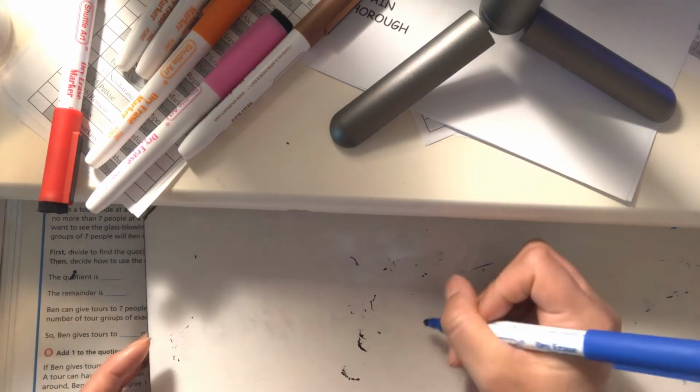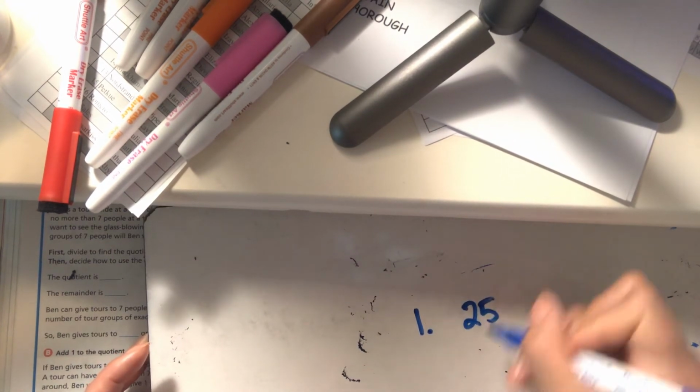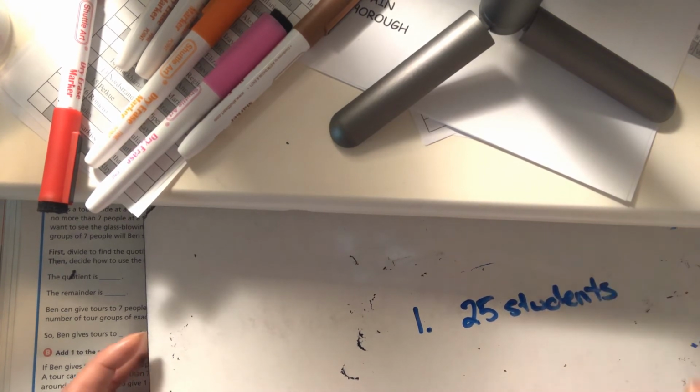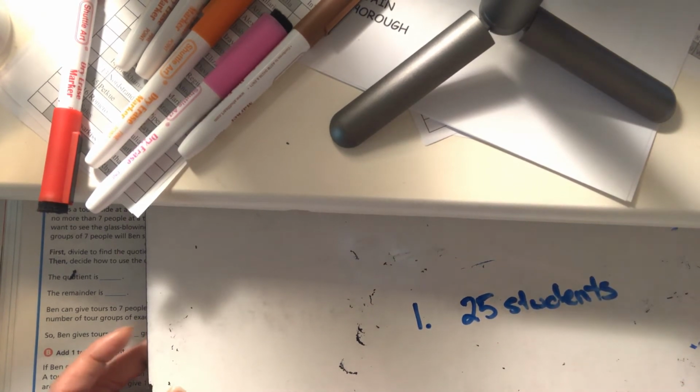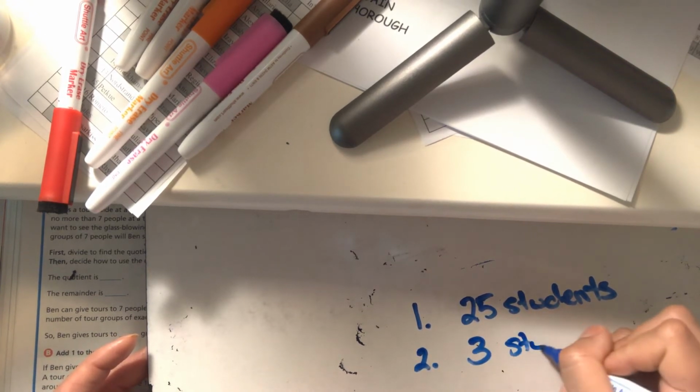Okay. Number 6 said a total of 25 students sign up to be hosts on Parents' Night. Teams of 3 students greet parents. How many students cannot be on a team? So, first things first, how many students are there? Well, there are 25 students, right? Okay, the second thing they tell us is that every team has to have 3 students.